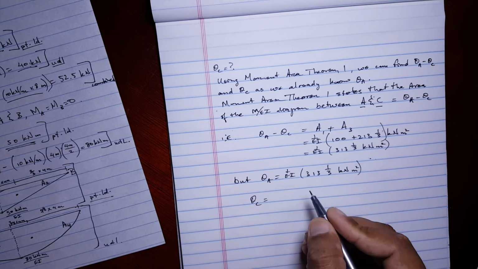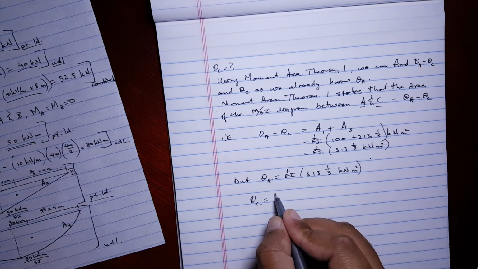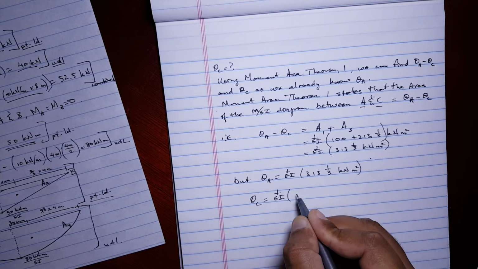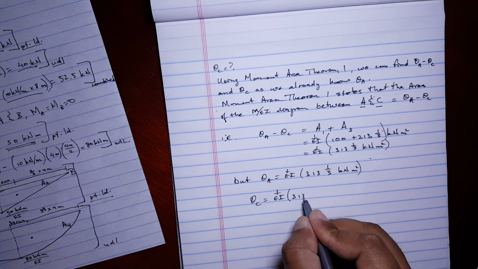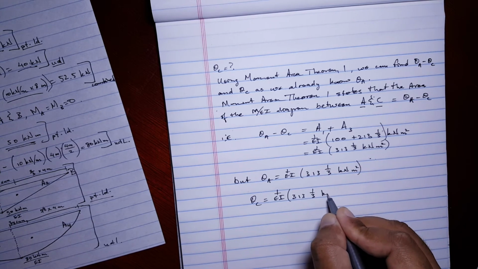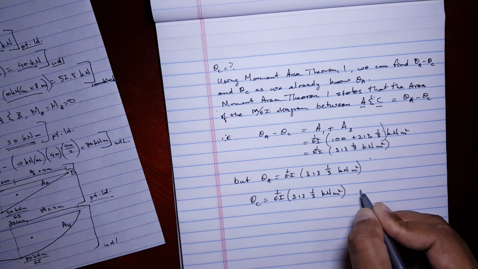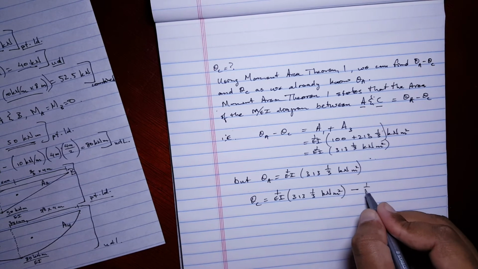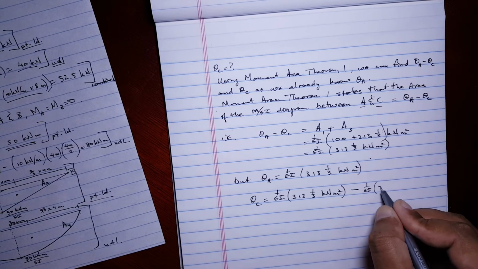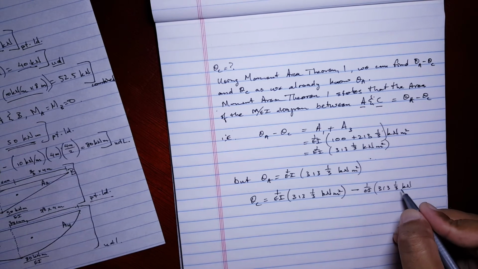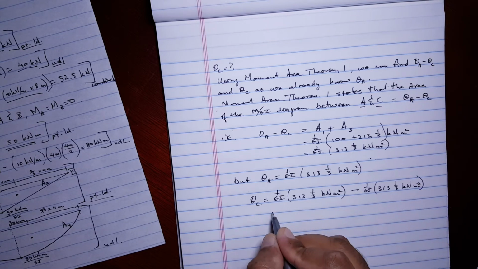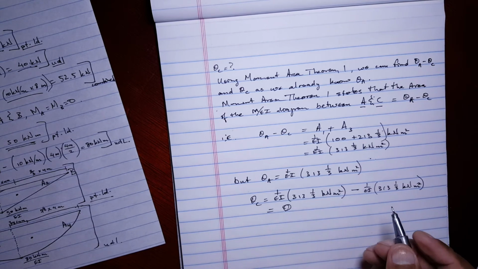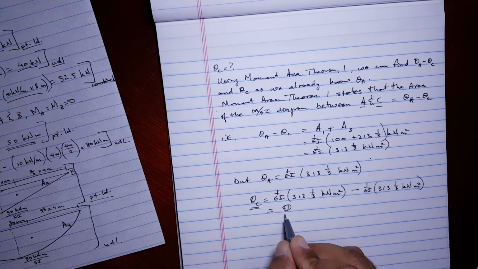Theta C is equal to 1 over EI, that's this here, times 313 1/3 kilonewton meter square minus 1 over EI times 313 and 1/3 kilonewton meter square, which equals to 0. So theta C is equal to 0.